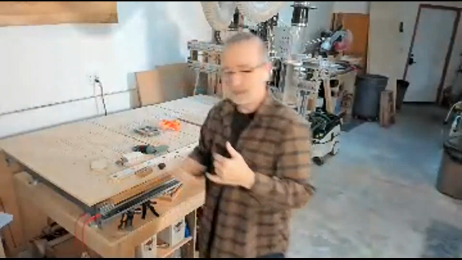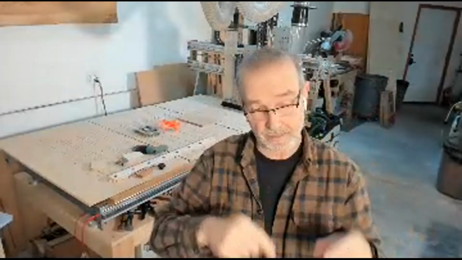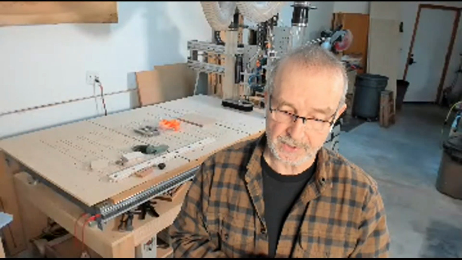So essentially the advantage of 3D printing for a woodworker is you can make things specifically to solve a problem with a particular project.